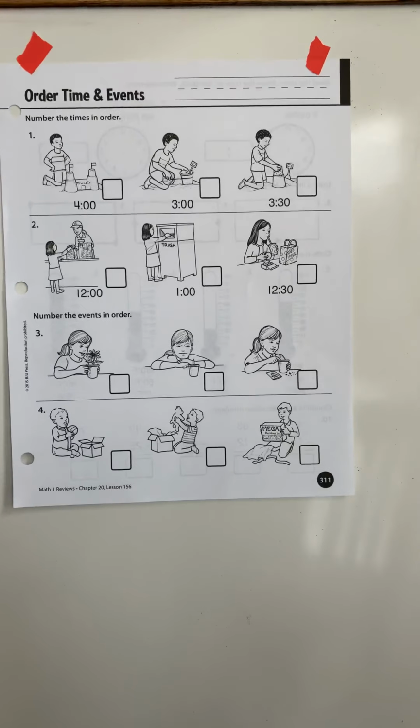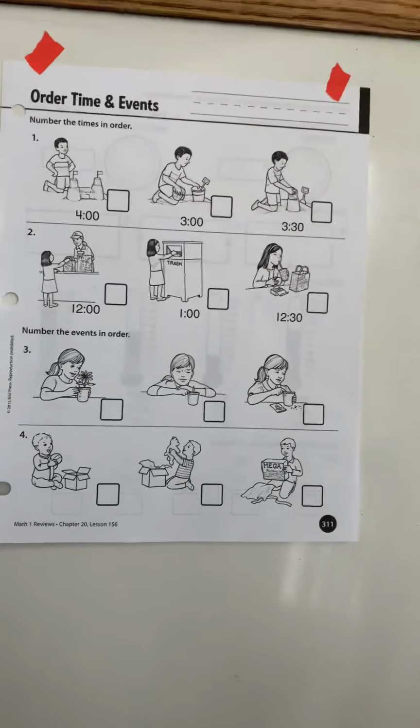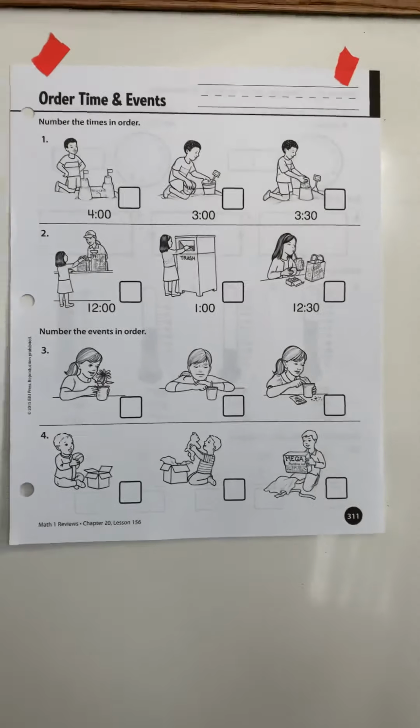Okay, all right, so we are going to order time and events today. Our directions say to number the times in order. So I'm going to see if I can prop up my camera again today, and then I'll show you the math sheet at the end. I'm sorry it's so far away. I don't really know how I can better do this, okay? But when we finish, I'll show you a better picture of it.